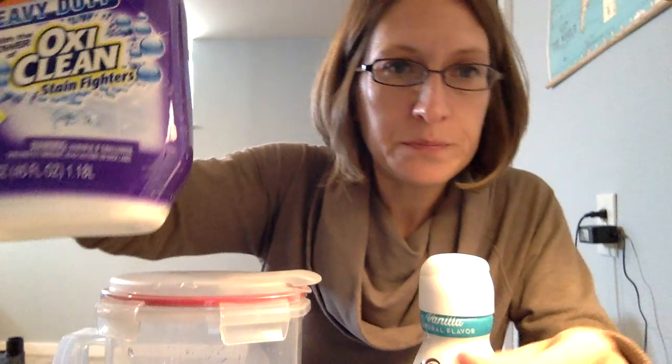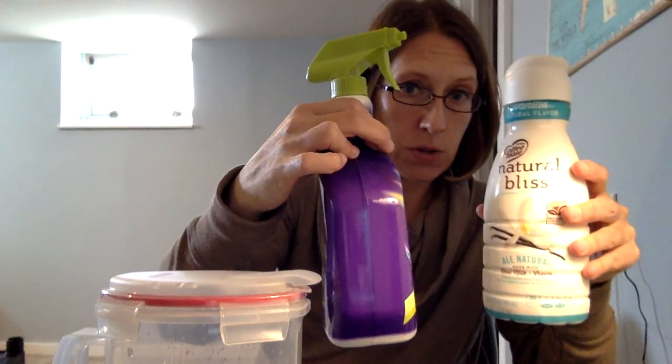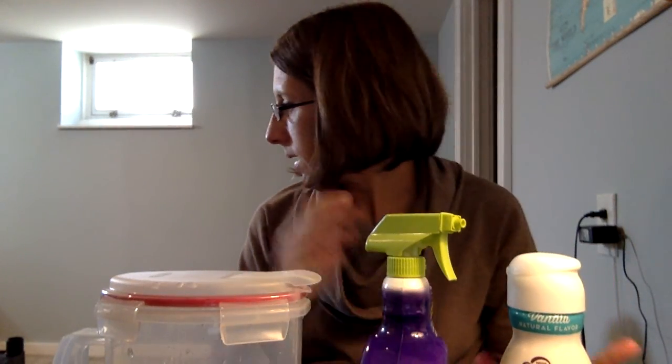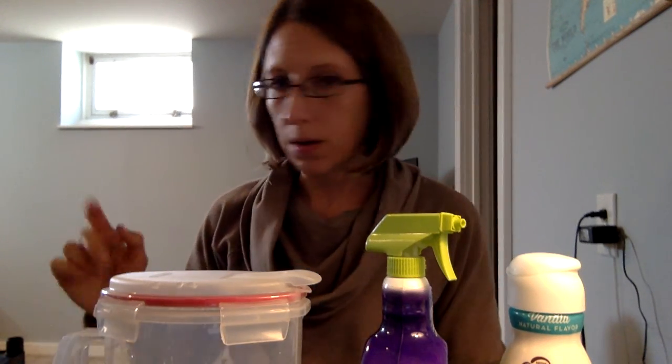Okay, so this one, you can see it has 1.18 liters. So this one is almost a liter also. So this is a liter. This is a liter, different shape. This one's wider, but it's thinner than this one. Okay, and let's see, I think that was it for all the ones that I had that were a liter.